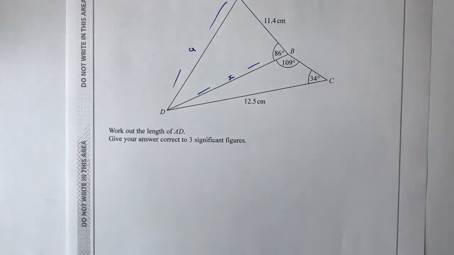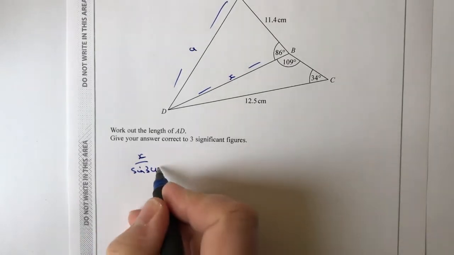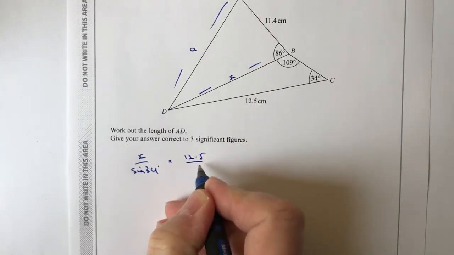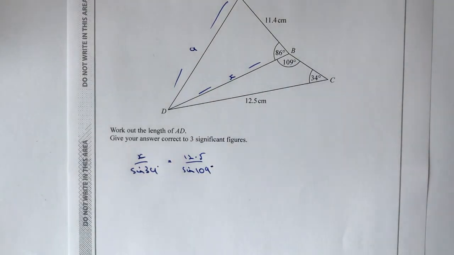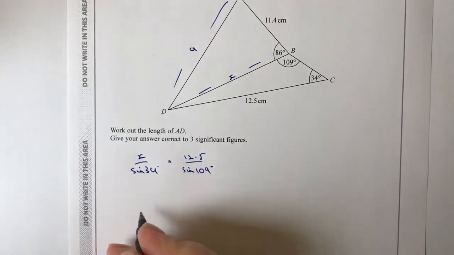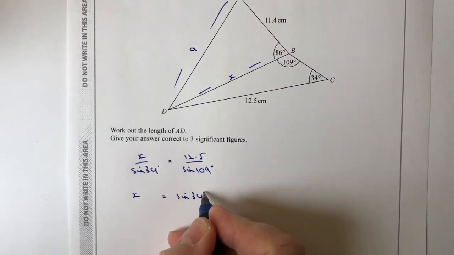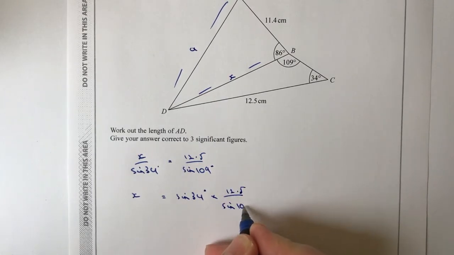Okay, so the first thing is I'm going to look at sine rule, where I'm going to say X over sine of 34 degrees. Remember that it's the opposite, is exactly the same as 12.5 divided by the sine of 109 degrees. Hopefully you're able to follow this. There are some videos on the channel that you're able to also practice this. So if I cross multiply by sine 34, I get X equals sine 34 degrees times 12.5 divided by the sine of 109.